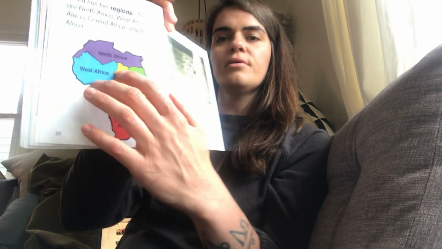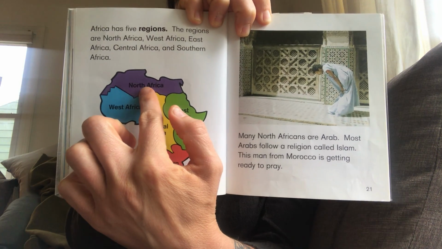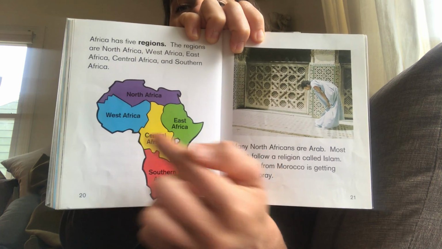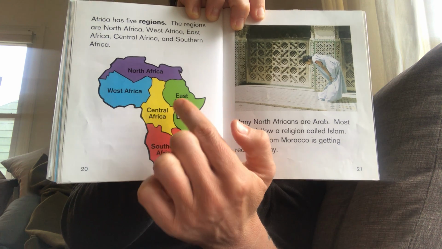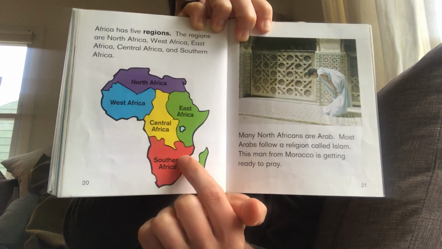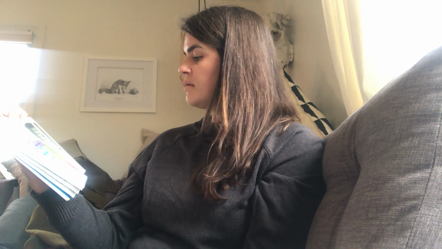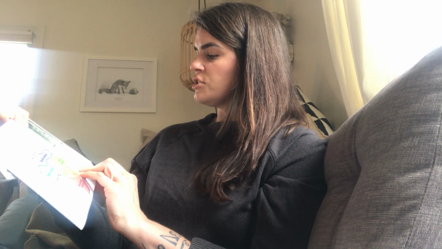Africa has 5 regions. The regions are North Africa, West Africa, East Africa, Central Africa, and Southern Africa. Many North Africans are Arab. Most Arabs follow a religion called Islam. This man from Morocco is getting ready to pray.